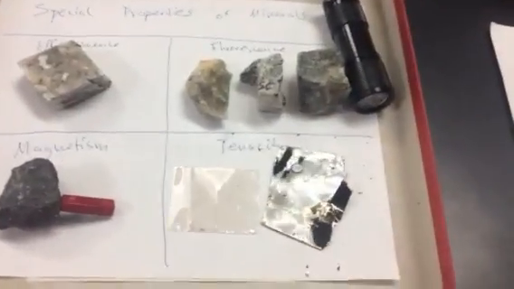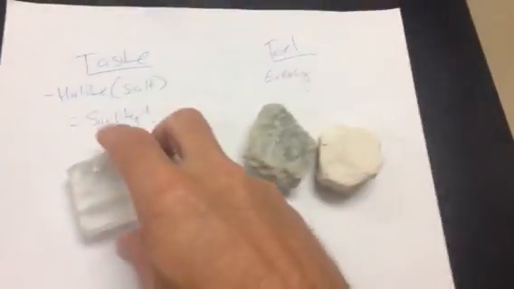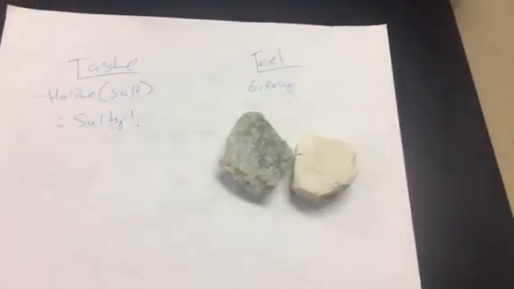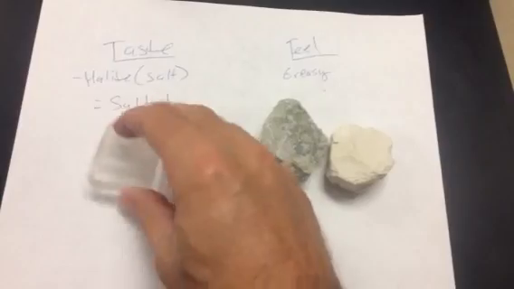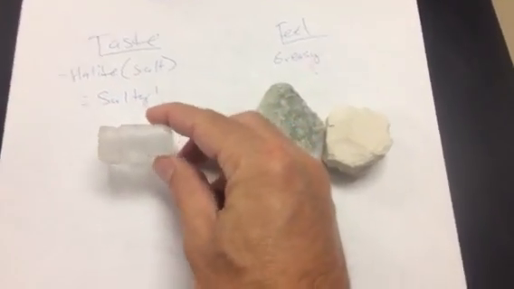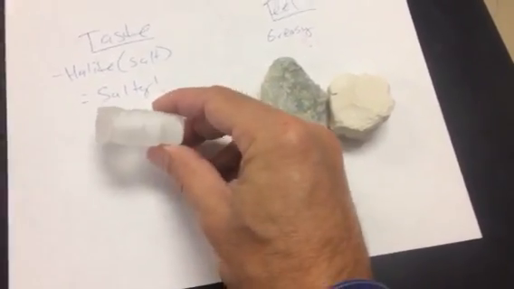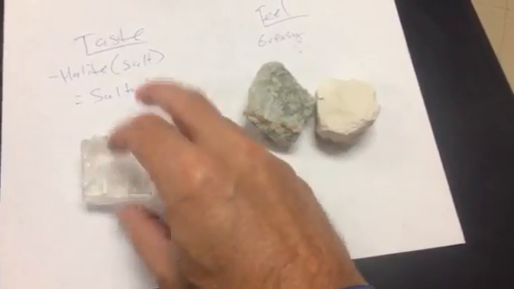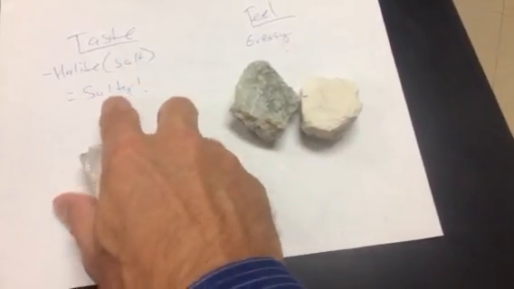Here we're going to look at, well, I guess we'll end with fluorescence. Here I can taste this. Yummy. And we can look at halite. It's perfectly cubic shaped, therefore it has 90-degree angles. But halite tastes salty because it is.